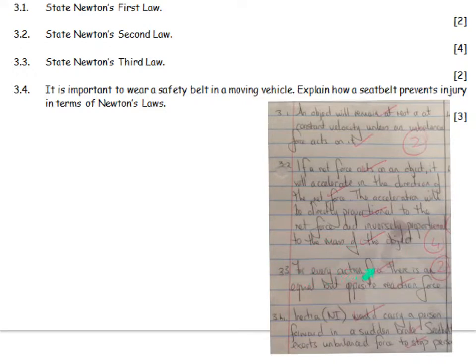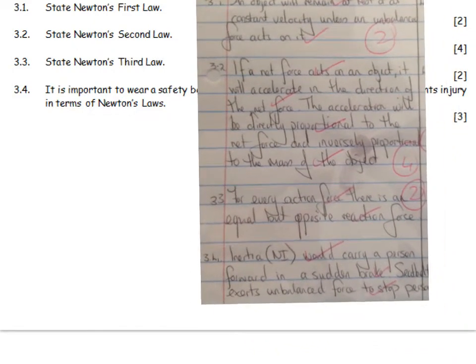And then for every action force, there's an equal but opposite reaction force. Some of you left out the word force here. That's also not acceptable. It's important to wear a safety belt in a moving vehicle. Explain how a seat belt prevents injury in terms of Newton's laws. You need to say that inertia, or Newton's first law, would carry the person forward if there was a sudden brake. Then you can go on to say that the seat belt, and this is very, very important, exerts an unbalanced force in the opposite direction to stop the person going through the windscreen.